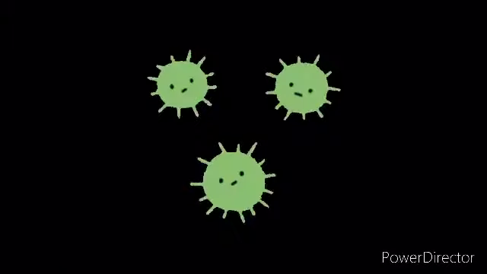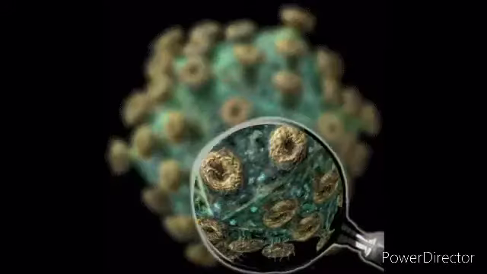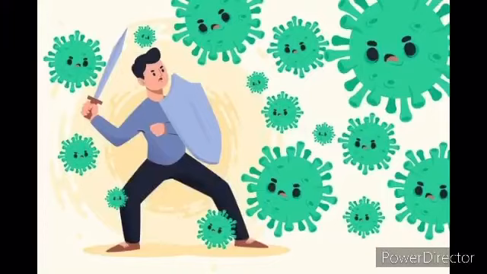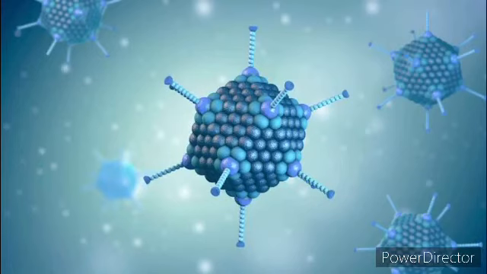Before we start discussing the structure of a virus, let's make this clear from the beginning. There isn't really a typical structure for a virus, because basically a virus is nothing but a non-living strand of genetic material within a protein coat. That's what it's all about.